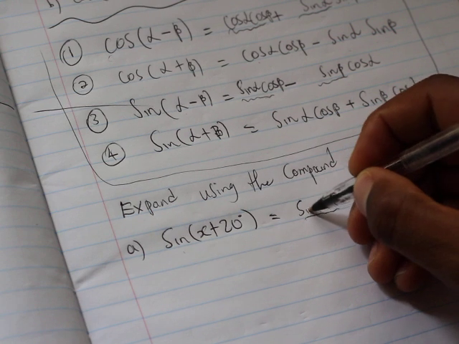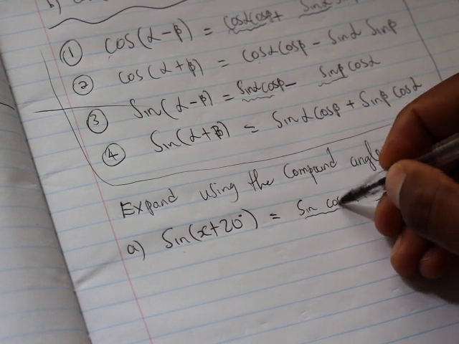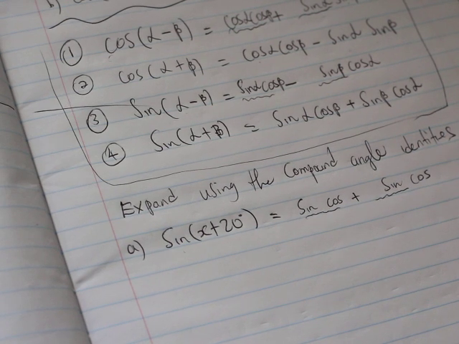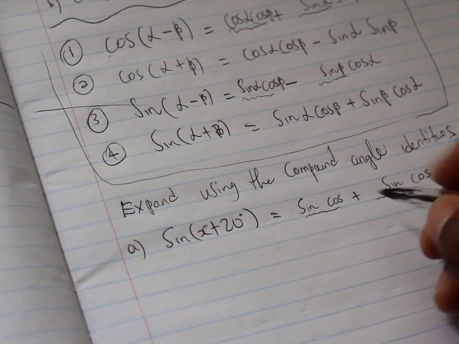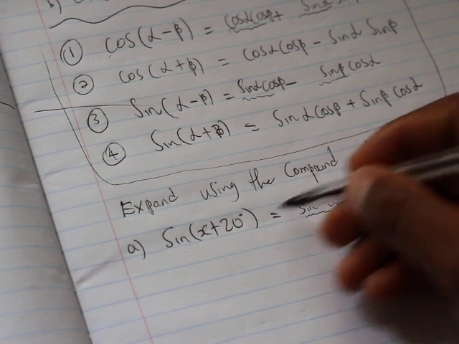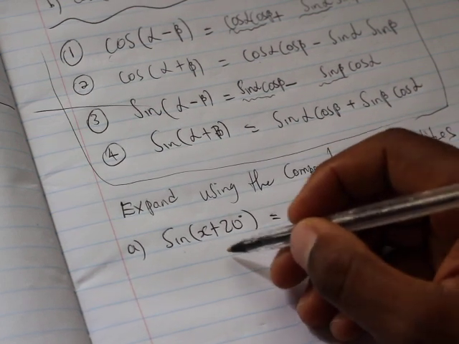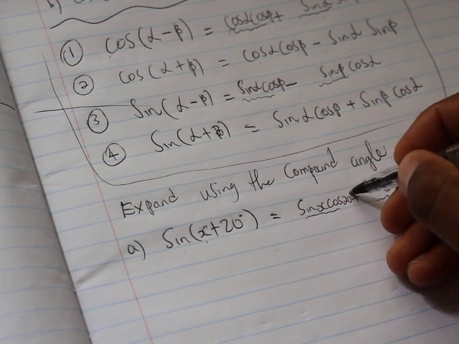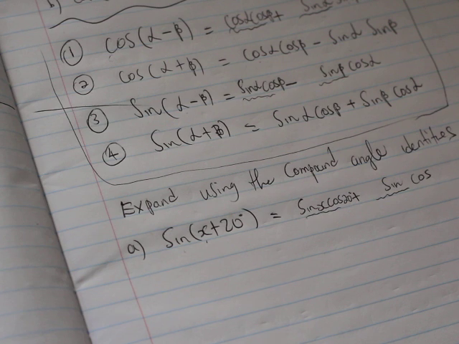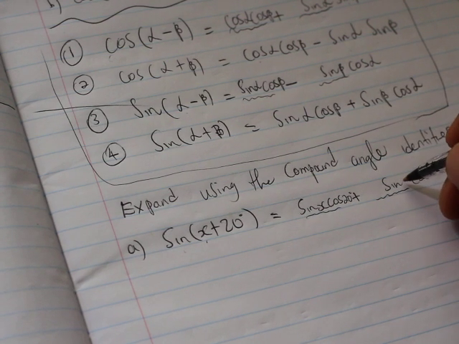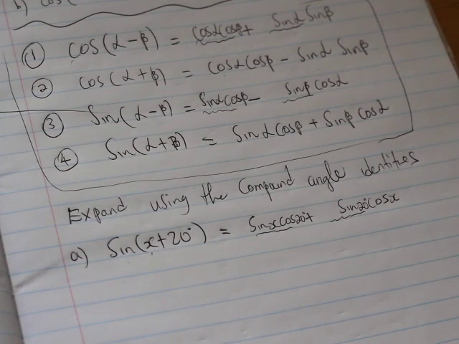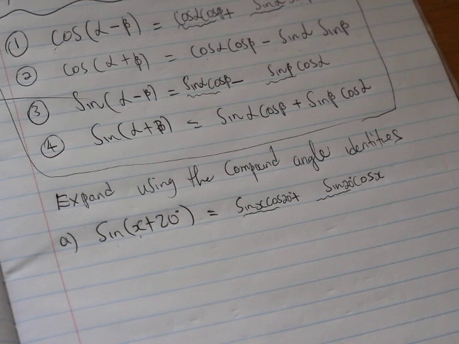So we're going to have sine, cosine, sine, cosine. Now plug in the angles. With the first product, we don't change the order: we start with the x and then the 20 degrees. But the second product, we swap the angles around, so 20 degrees there and then x there. Guys, come on, this is not that complicated.